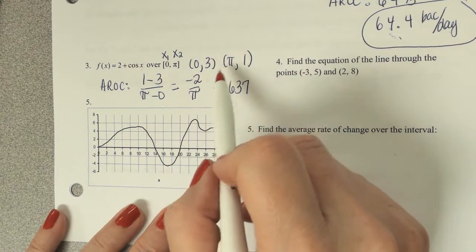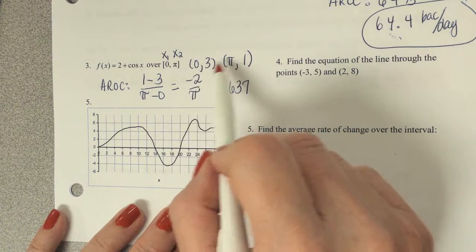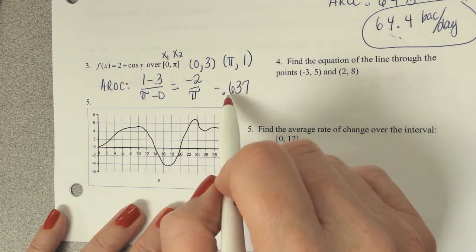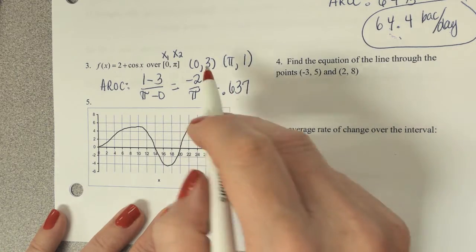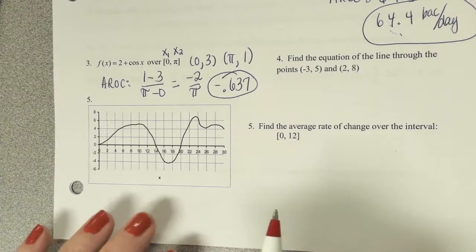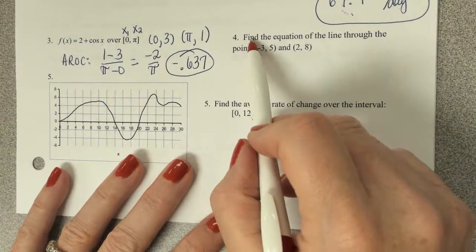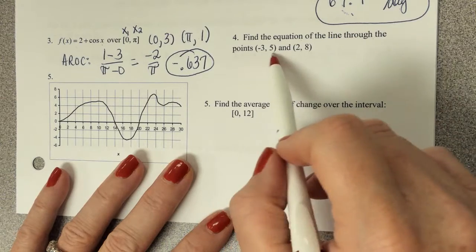And that change would be representing the change in f of x compared to the change in x. So it's the change in y over the change in x. That's what that is. Questions there? All right.